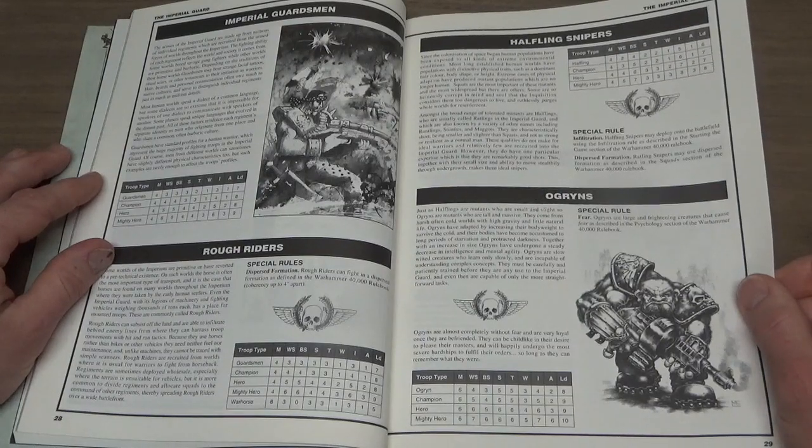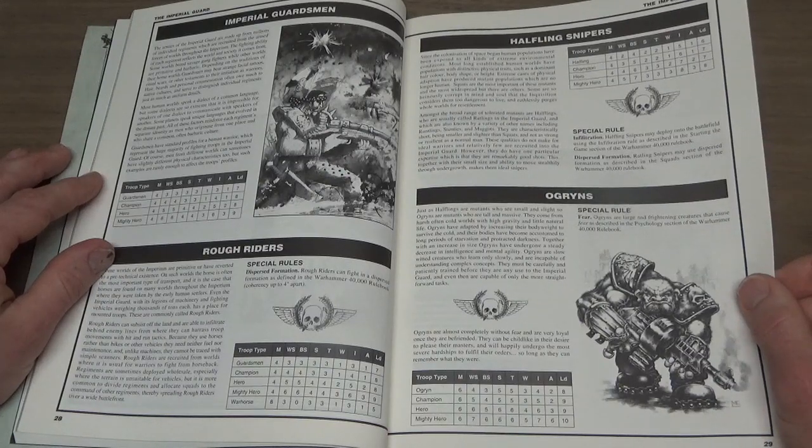Yeah, they are. They're exactly the same as a human, except they have a longer movement, no ballistic skill, and obviously a lower leadership. Halfling snipers.